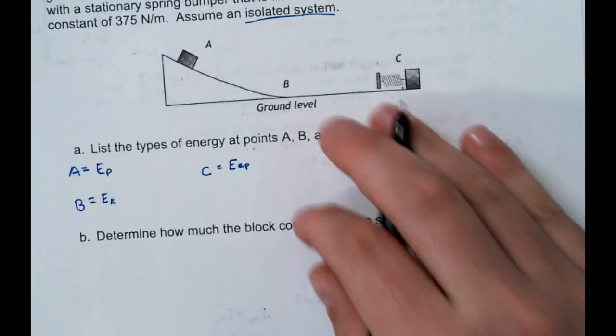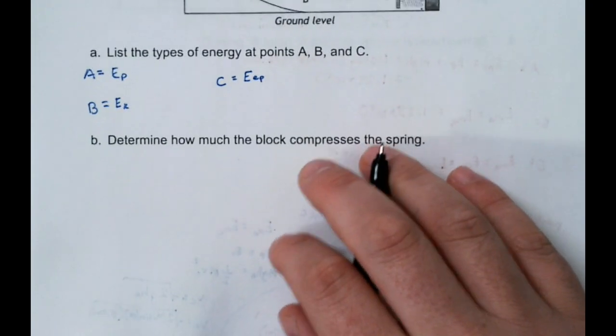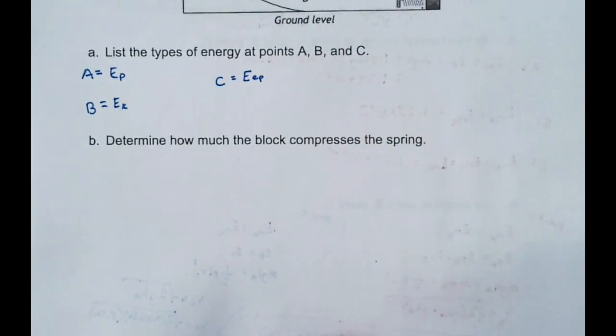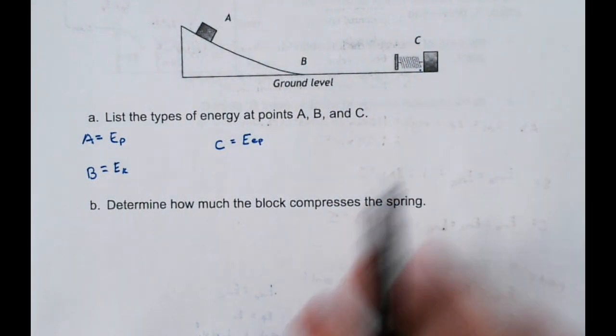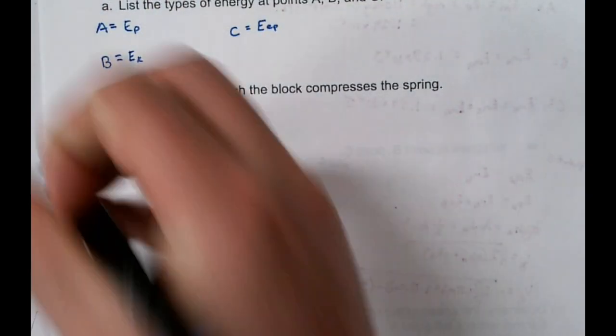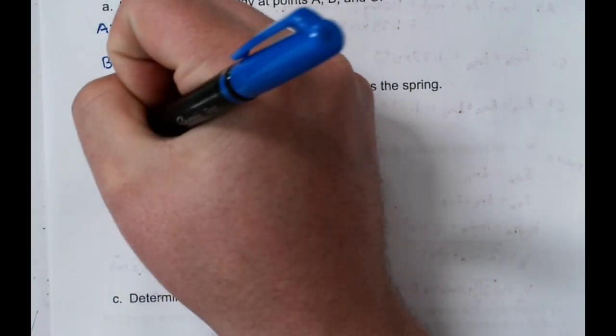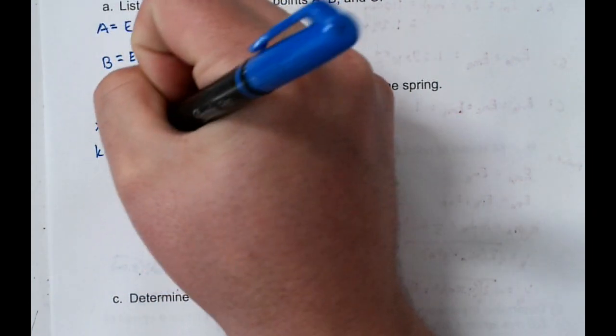The next part of the question wants us to determine how much the block compresses the spring. So at point C, how much is the spring being compressed? We want to determine at that point what is x. In the question, it tells us the spring constant is 375 newtons per meter.